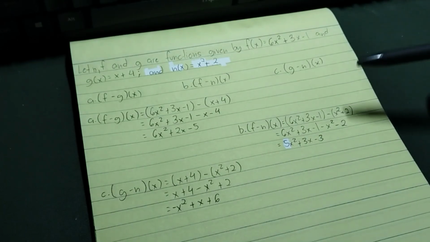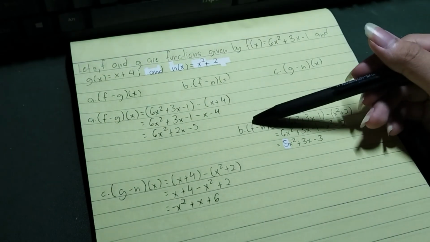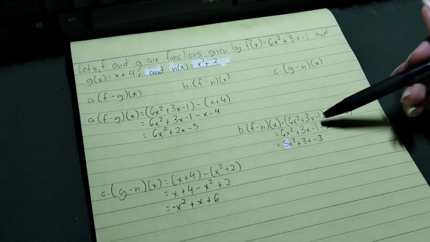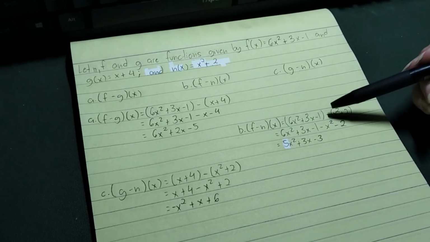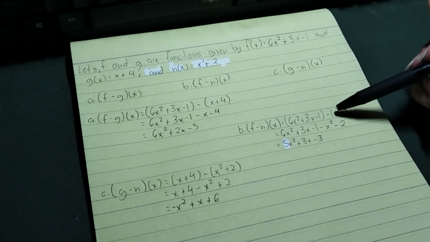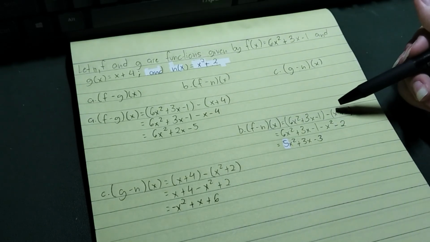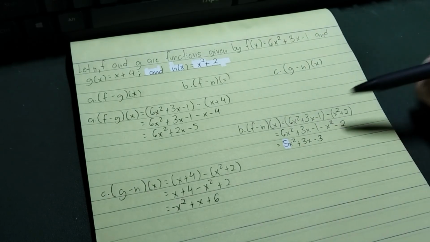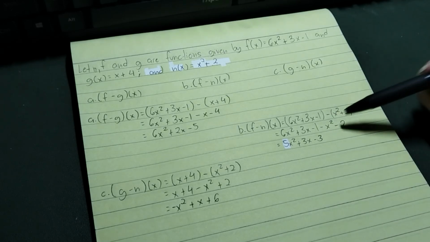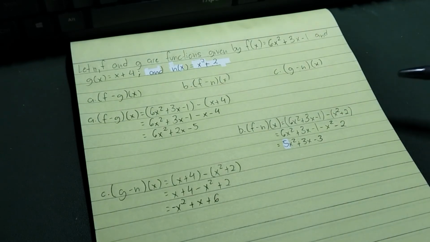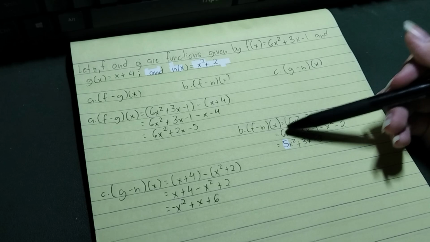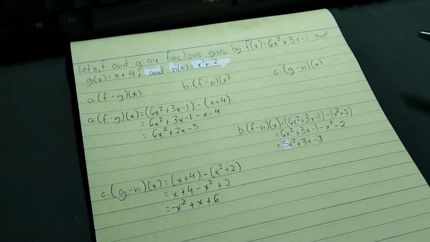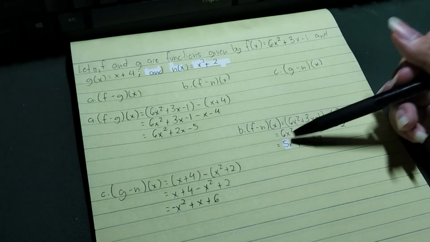And then we have b, which is f minus n of x. So substitute the given and then distribute the negative sign or minus to the following given, which is x raised to 2 plus 2. That would give us negative x raised to 2 and then negative 2. Combine like terms, 6x raised to 2 and then negative x raised to 2 would give us 5x raised to 2.